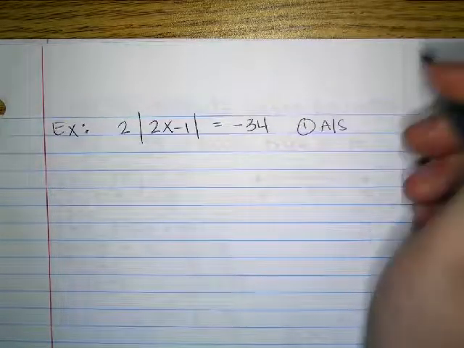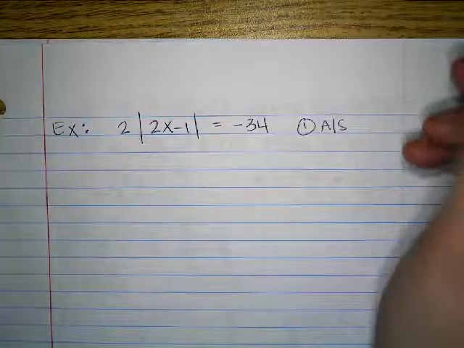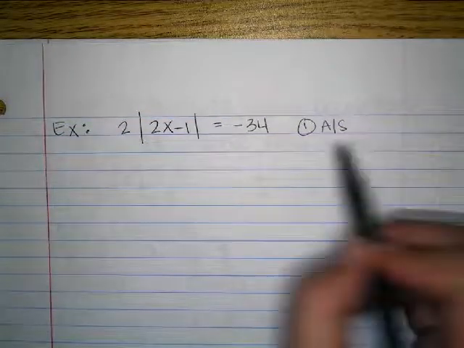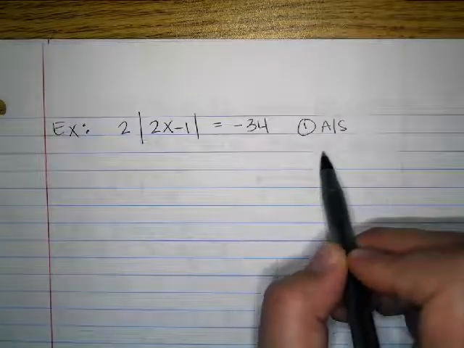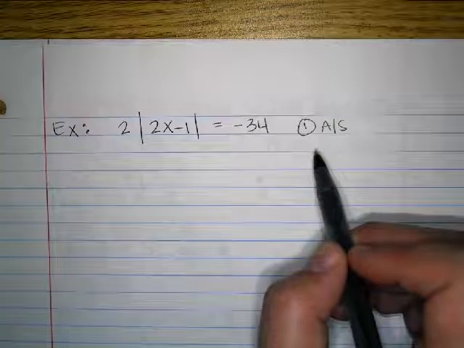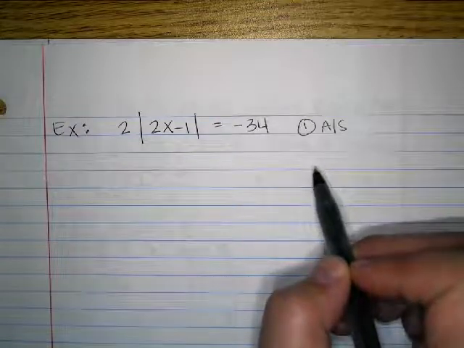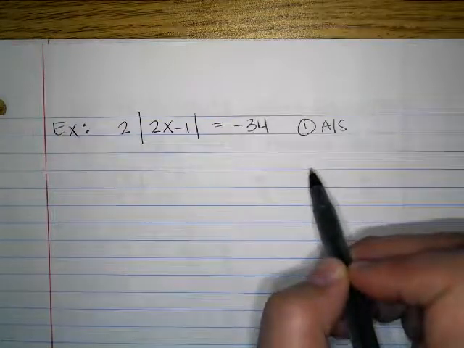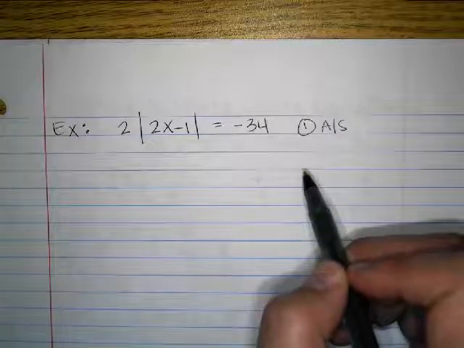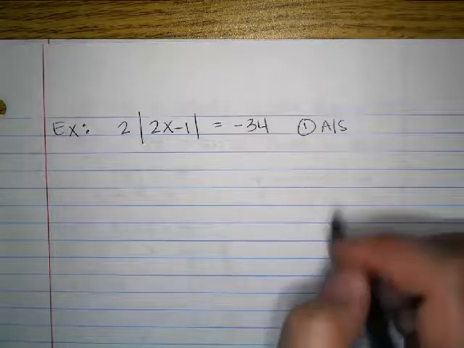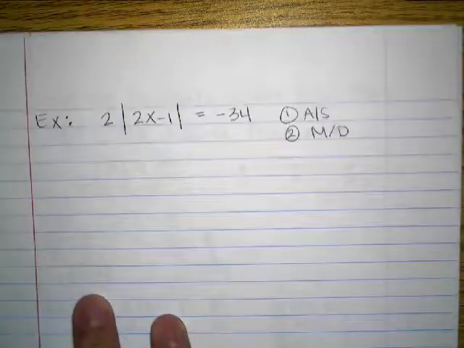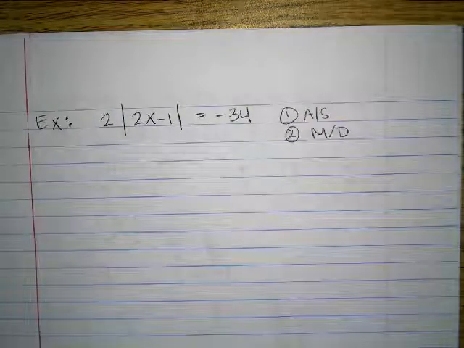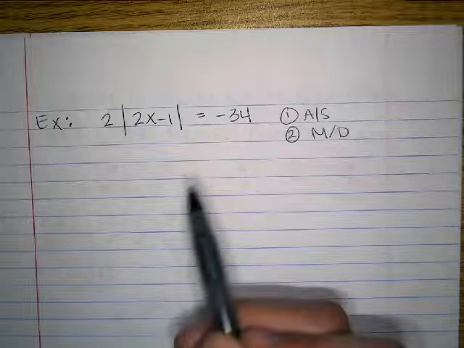Okay, so first step, can we add or subtract anything to the other side? Is there anything we could add or subtract? No? Okay. Is there anything we can multiply or divide? Can we multiply or divide something? Yeah? What can we multiply or divide?